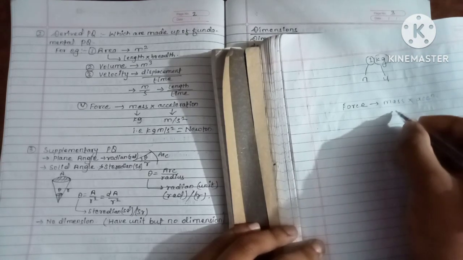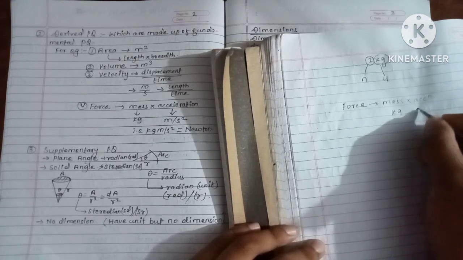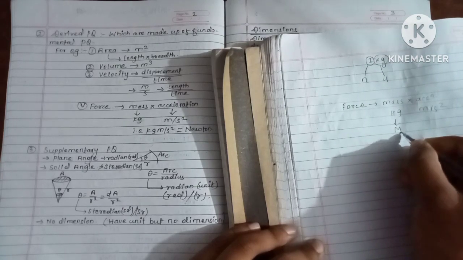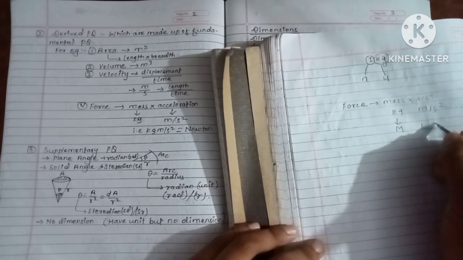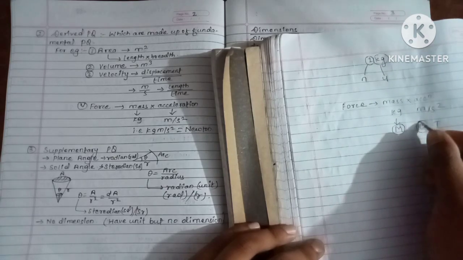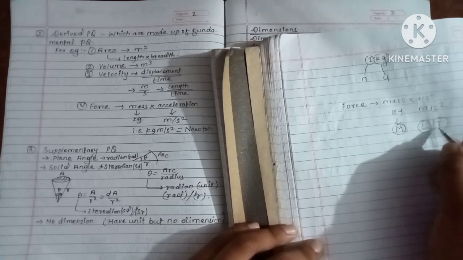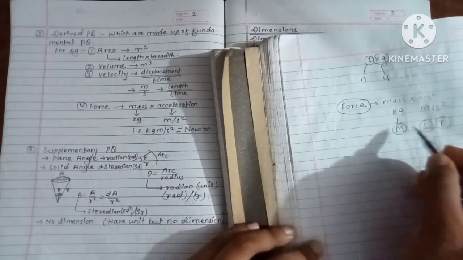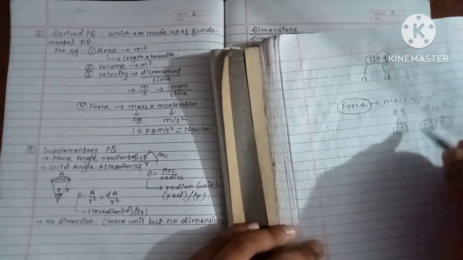Mass we can measure in terms of kg and acceleration is meter per second square. So here we have mass, m, meter which is length, and second which is time. So we have three fundamental physical quantities used here: mass, length, and time, which make up the derived quantity, that is force. Hence it is called a derived physical quantity, made up of fundamental physical quantities.